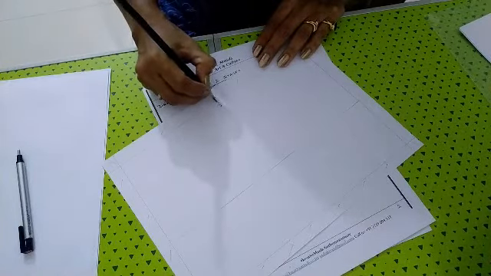Why? Because we have a particular area, a stretch to which our eye can view. So the point beyond which I cannot see becomes my horizon. So in this case, my horizon will be here.